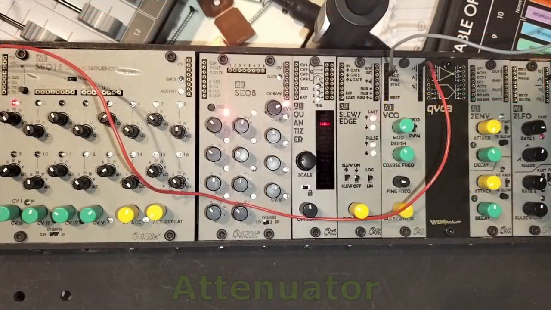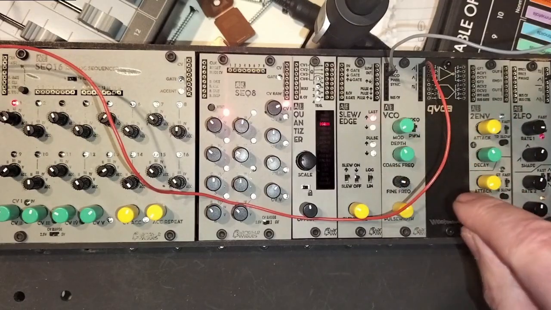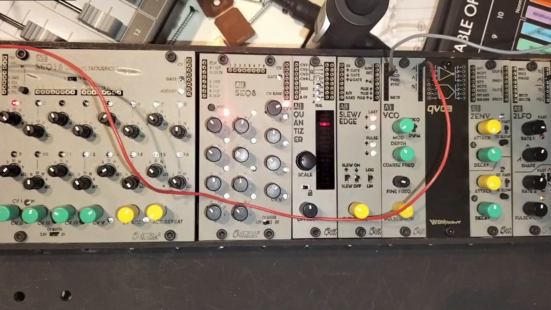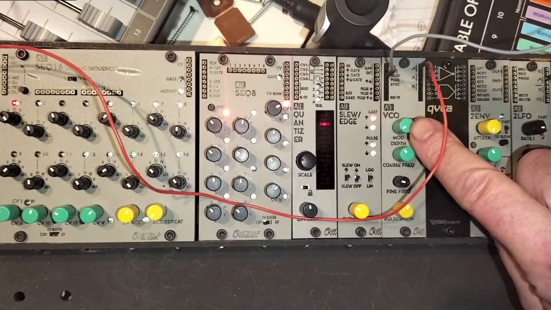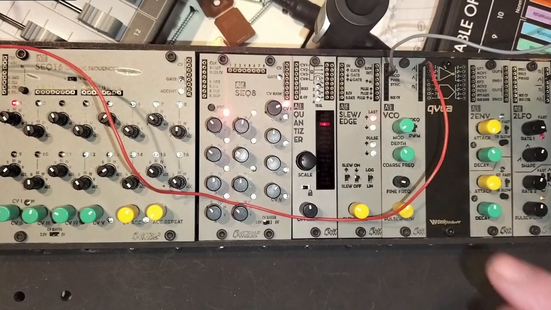So one of the things you'll hear talked about a lot in forums about synths is attenuators, and all that means is something that reduces the level. I thought the best thing to do was to demonstrate this. So I've got the LFO going into the VCO. I'll turn the VCO up. And I've got it going into the modulation input, and that's controlled by this top knob here, which is the modulation depth. So this is your attenuator.